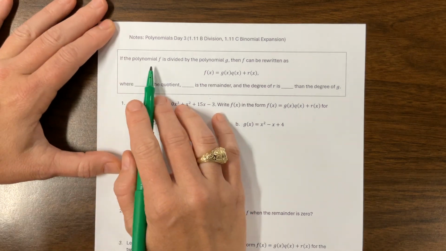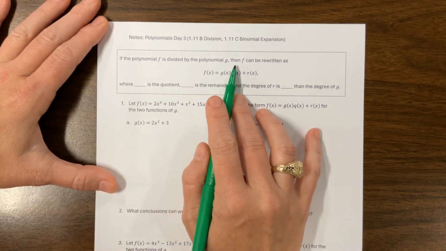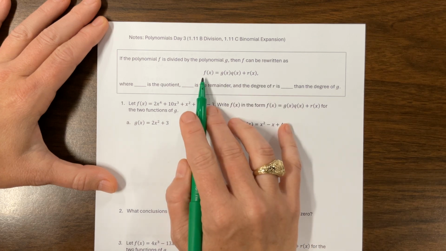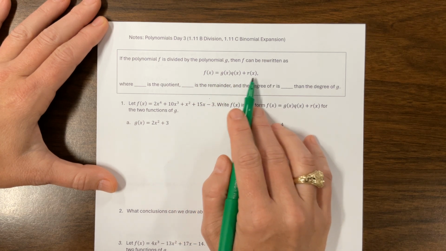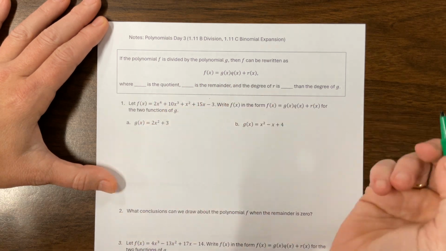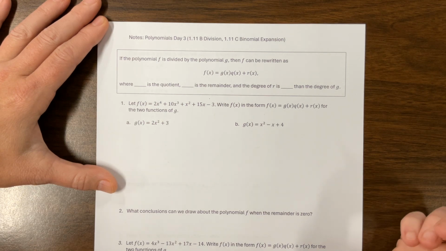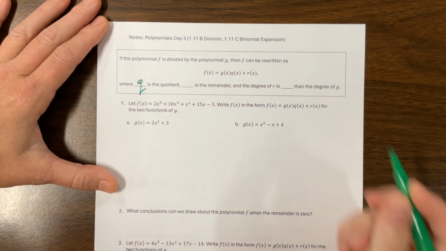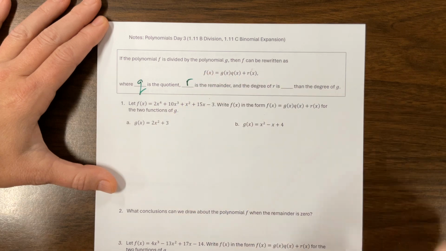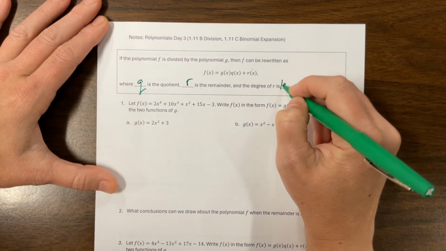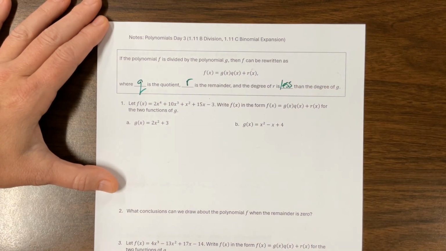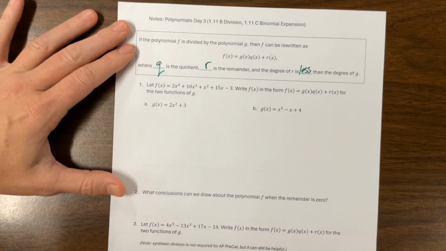Okay, so if the polynomial f is divided by the polynomial g, then f can be rewritten as f of x is equal to g of x times q of x plus r of x, where q of x is the quotient, r is the remainder, and the degree of r is less than the degree of g. Okay, so now let's look at an actual problem.